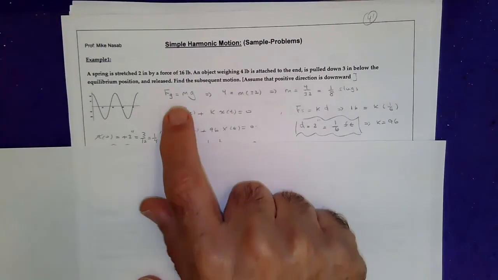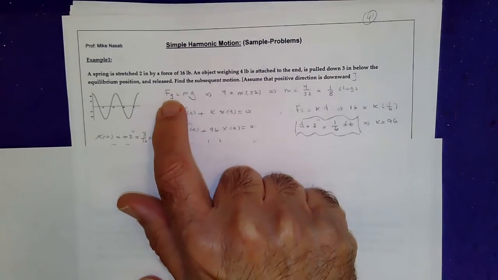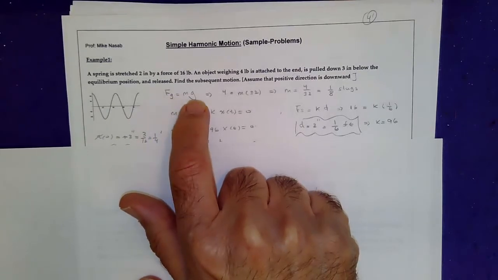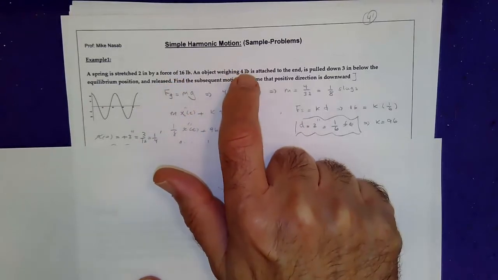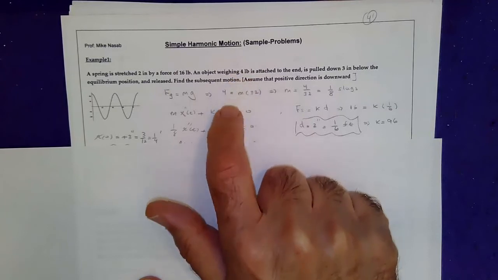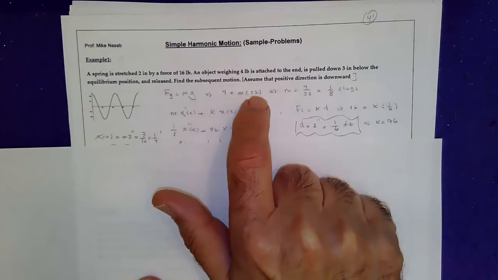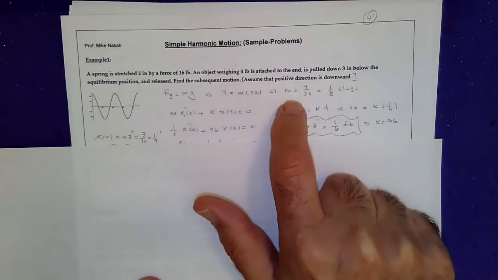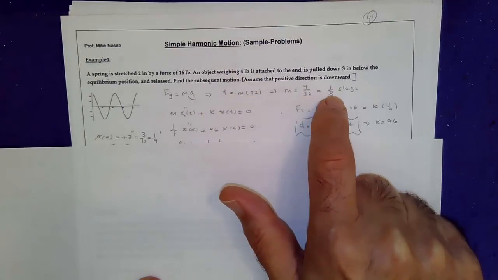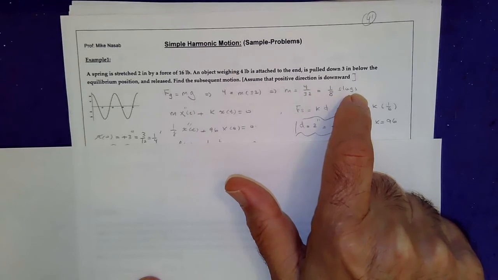To begin with, the force due to gravity is equal to mg. The object weighs 4 pounds, and g is 32 feet per second squared, so mass is 4 divided by 32, which is 1/8 slugs.